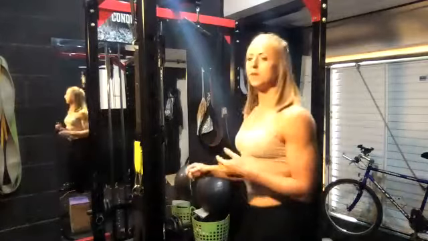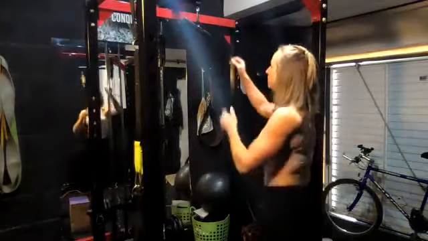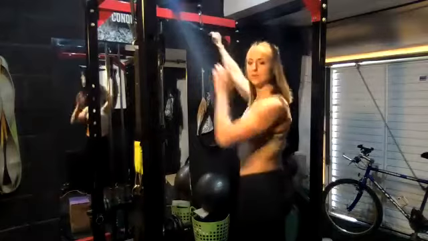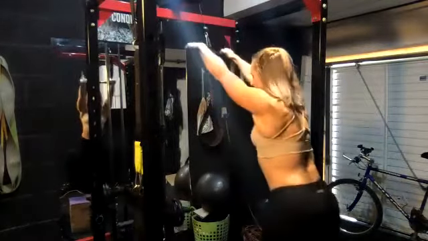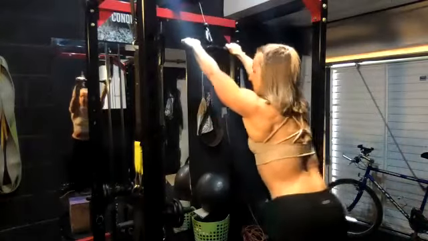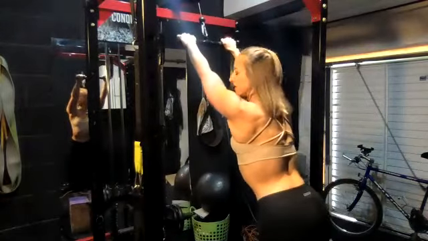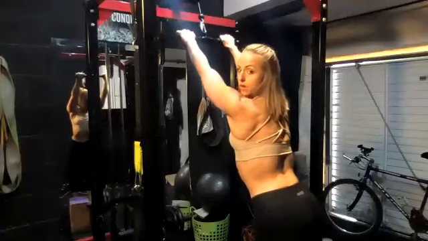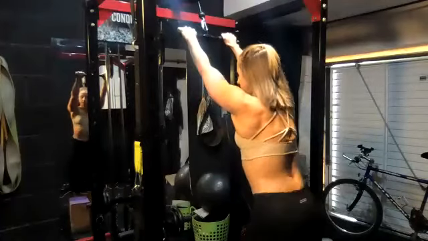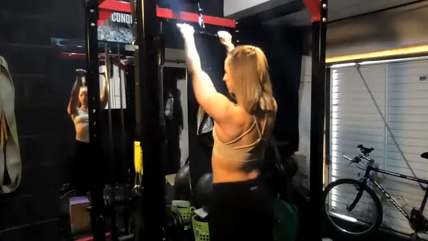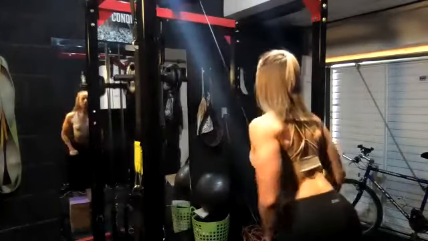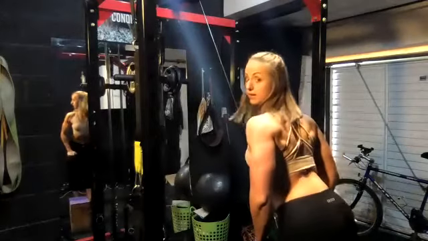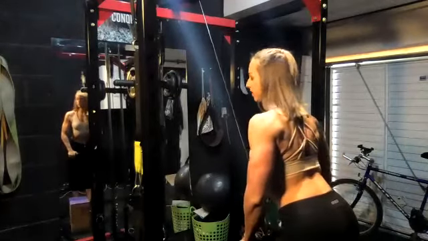So looking at pullovers is quite a good shot as well. I've tried to put this camera similar to where I would be stood. Looking at pullovers, you want to basically elongate your body back. We don't want to be too upright. And then squeezing at the back. It's that squeeze that we want to get for the shot, for the photo.